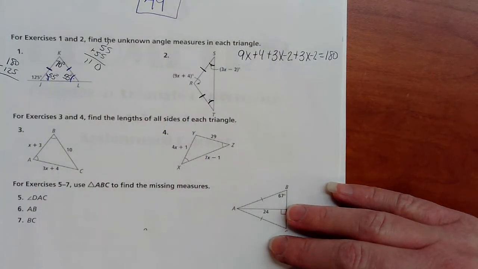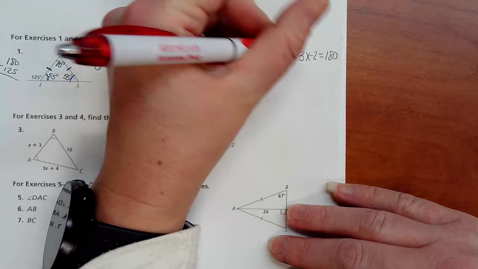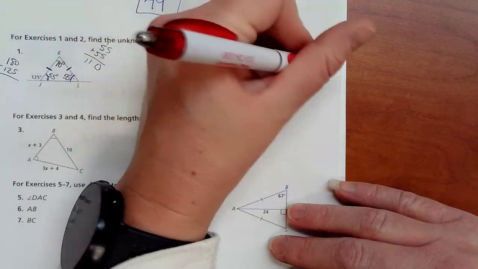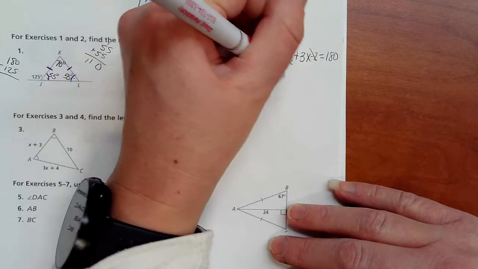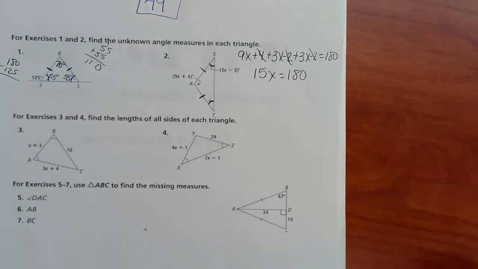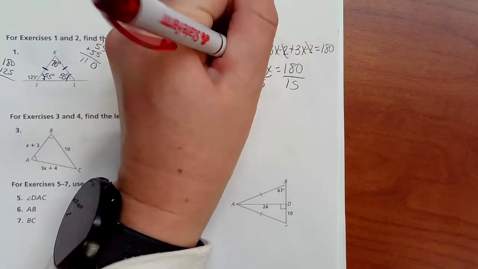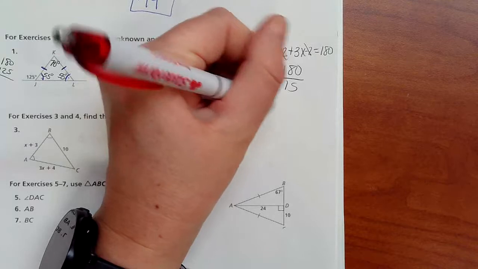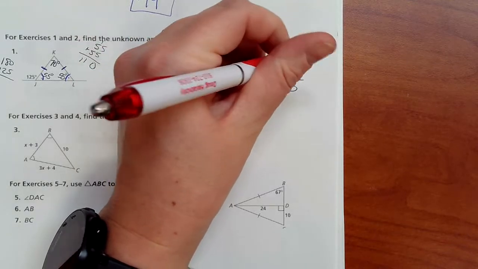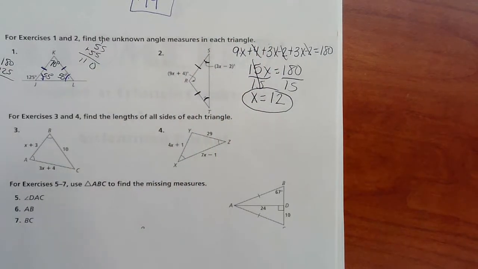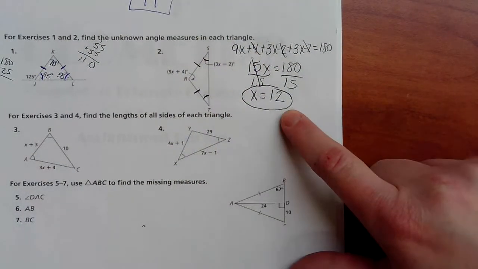Then you're going to combine like terms. 9, 10, 11, 12, 13, 14, 15x. And then you have 4 minus 2 minus 2. They cancel each other out, which is kind of nice. So 15x equals 180. And then you're going to divide both sides by 15, and you get x to equal, let's see, 15 goes into 18 once with 3 left over, 12. Then that's what x equals.